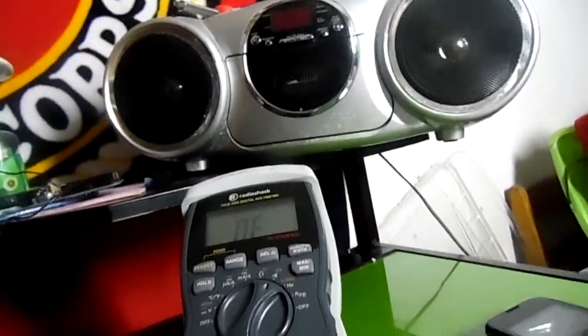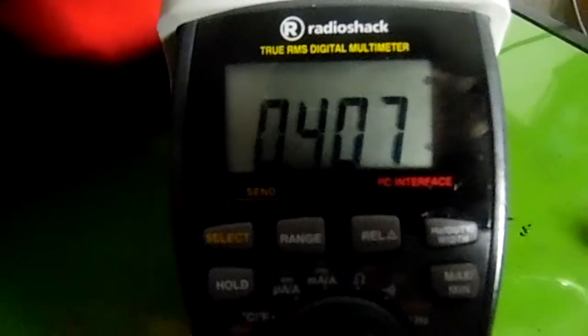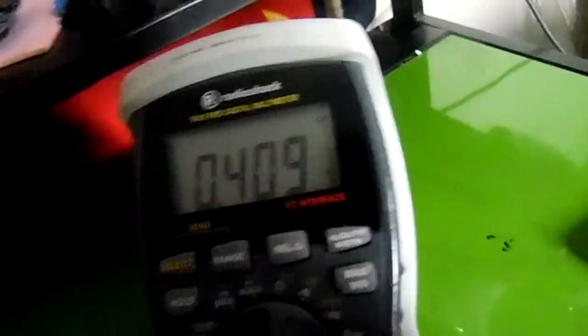See? That means that's good. See, if you get a reading on there, that means that's good. That means that's 4.09 volts over the diode. That means that turns it on.